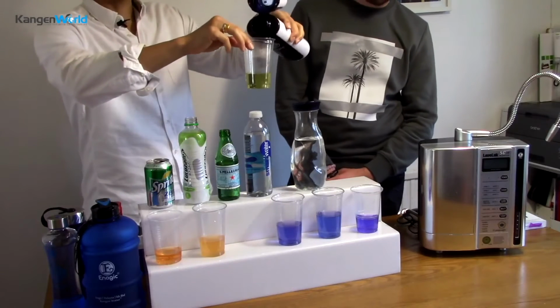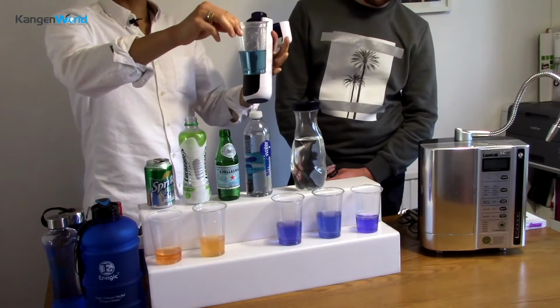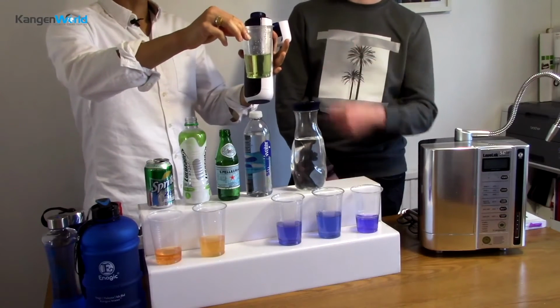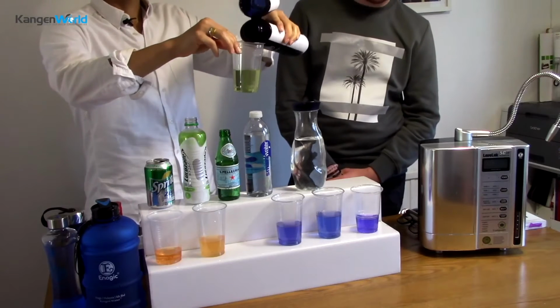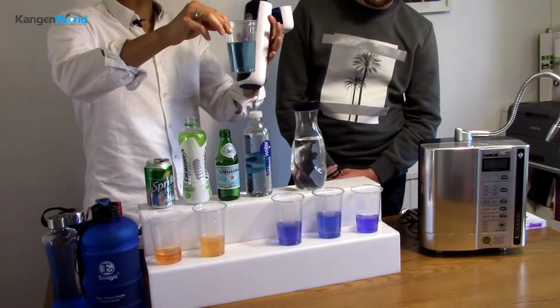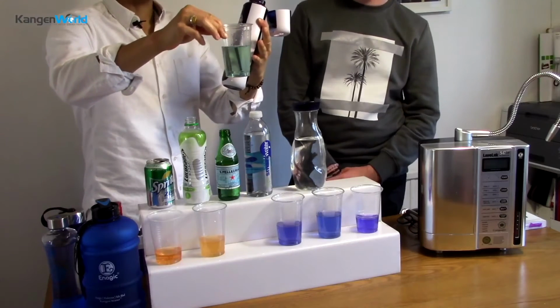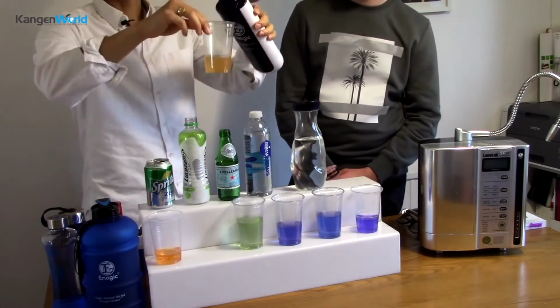Now watch what happens to this sparkling water. Did you see it struggle there? So I'm not a magician. It's just that this water was very acidic. Let's see if we can try with a little bit more and see if it helps. Again, you will notice it will slowly go back to an acidic state. And how about with this sports drink over here?